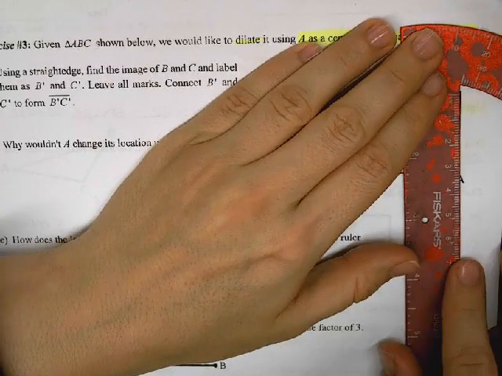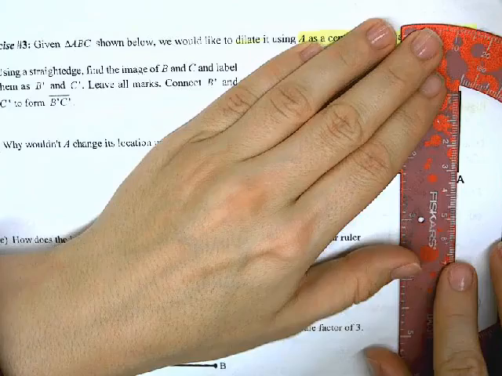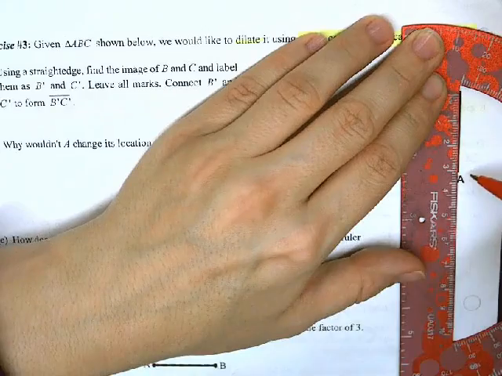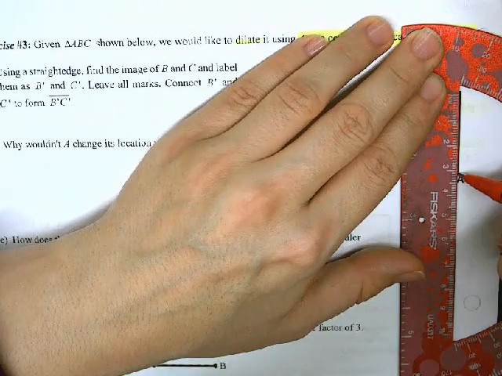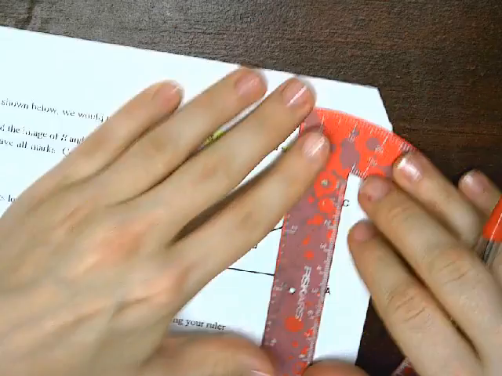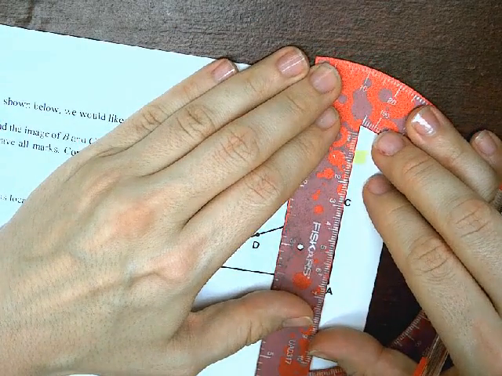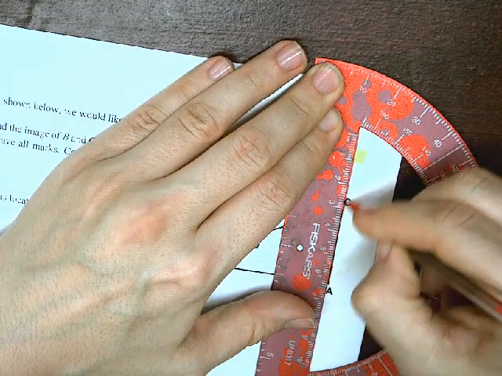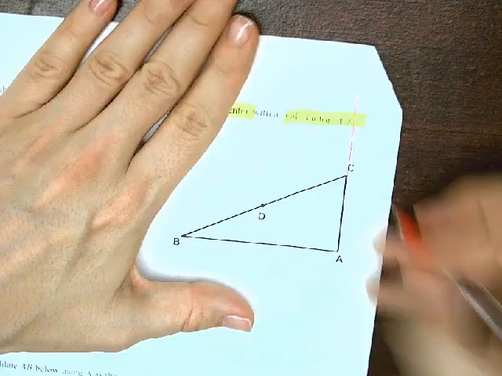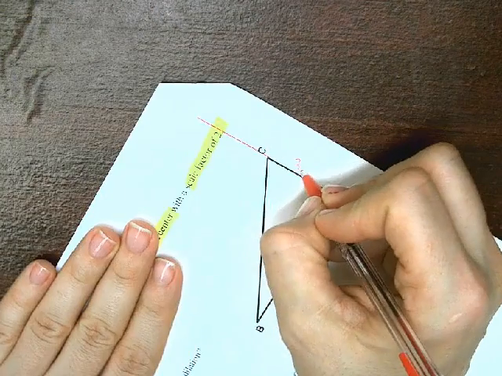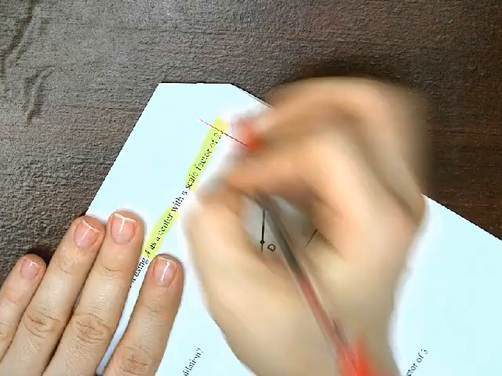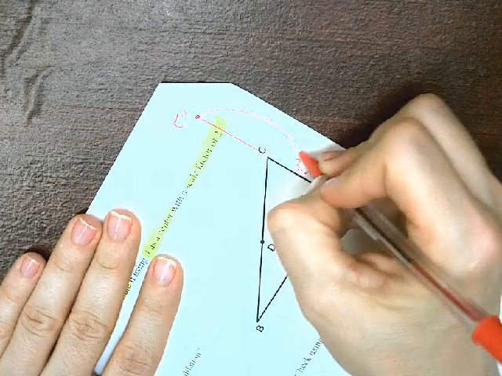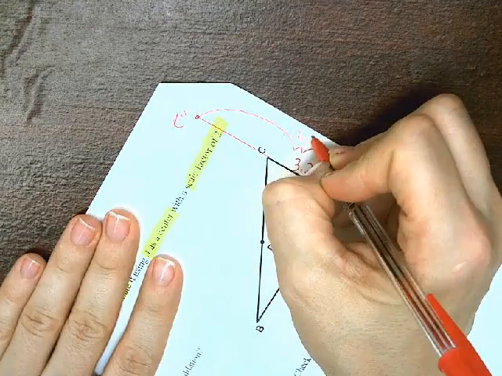So I'm going to measure from C to A, which is about 3.2 if I'm looking at my ruler. So I need 3.2. So I'm going to double this and make this 3.2 as well. Right. So since this was 3.2 centimeters, if I go all the way to C prime, this then is 6.4 centimeters. It doubled.